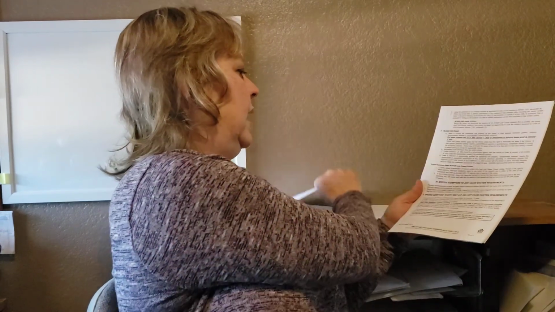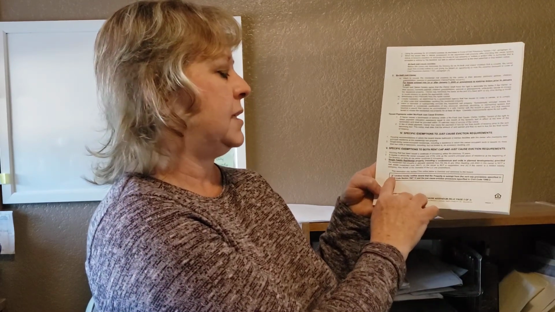The next addendum is the rent cap and just cause addendum. This describes the new rent control laws that were passed in California as of January 1st of 2020. And after it describes those, there is a checkbox at the bottom of the second page, which if this box is checked, it states that this property that you're renting is exempt from the new rent control laws. That means that it does not apply. And then the third page is just the signature page that you've been given that addendum.